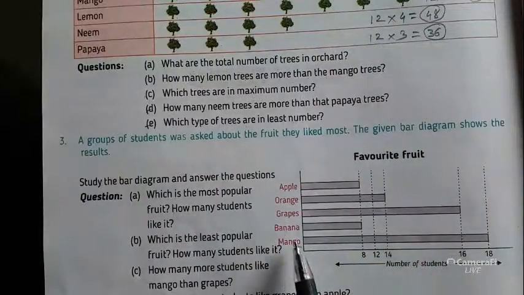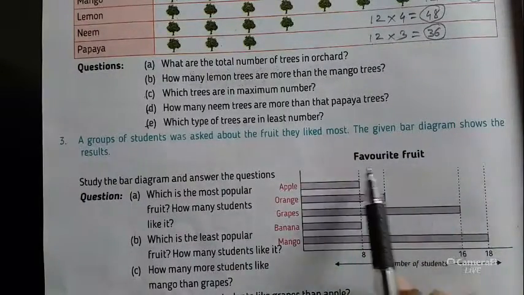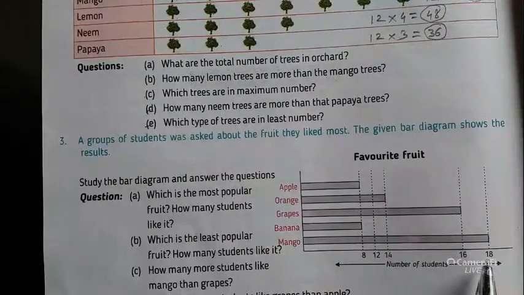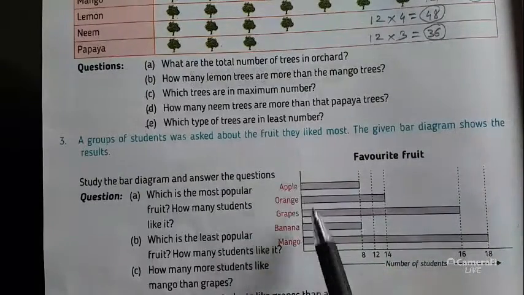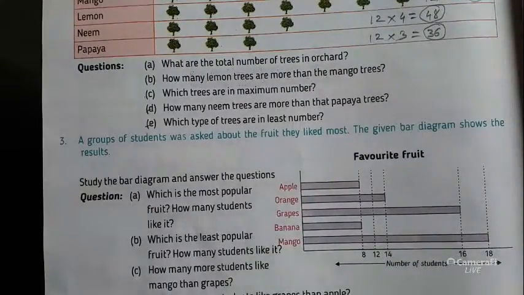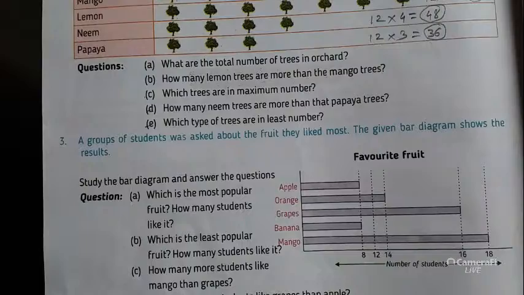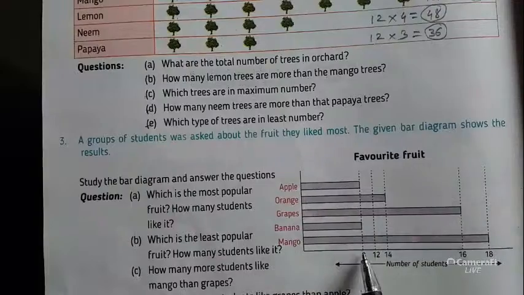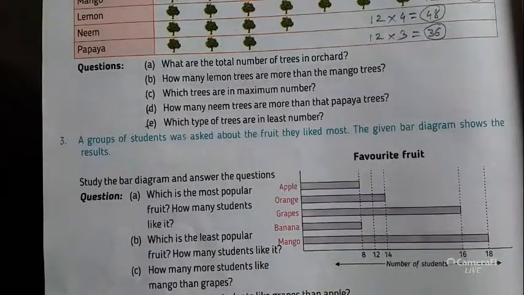Here is a bar diagram, a column graph. You can see that along the horizontal axis the number of students are taken, and along the vertical line the names of the fruits are written. So check the graph that apple goes up to level 8. Here is 8, 12, 14, here is 16, 18.